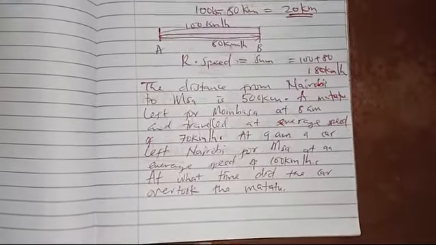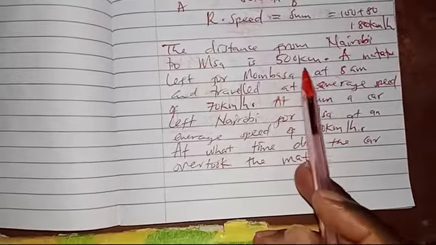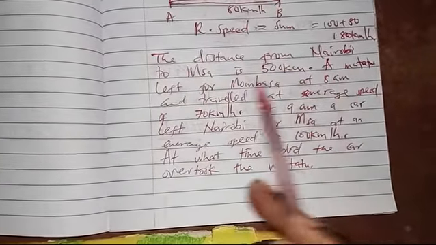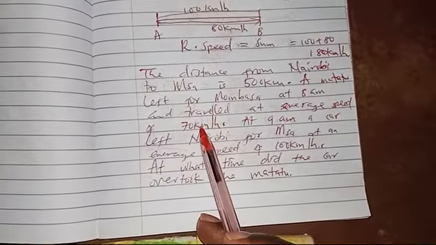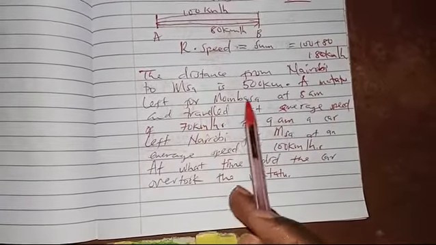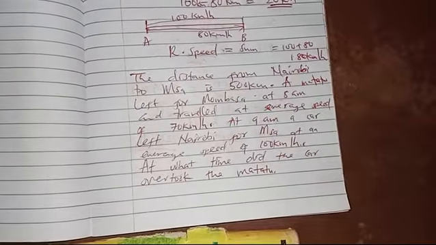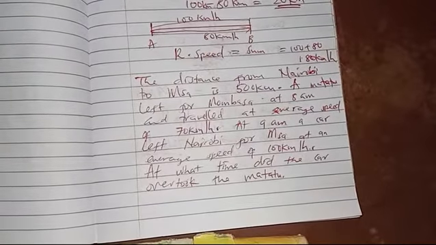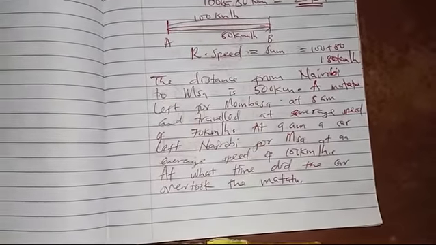So this question is very simple. The distance between Nairobi and Mombasa is 500 kilometers, and a matatu traveling at a speed of 70 kilometers per hour left at 8 a.m., and at 9 a car left Nairobi for Mombasa at an average speed of 100 kilometers per hour.